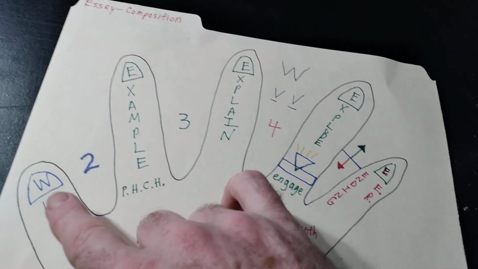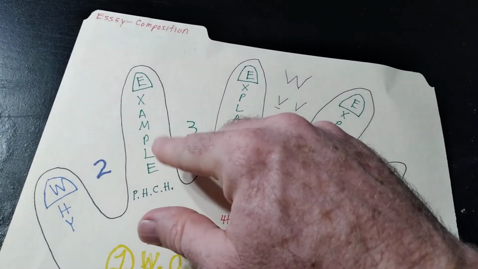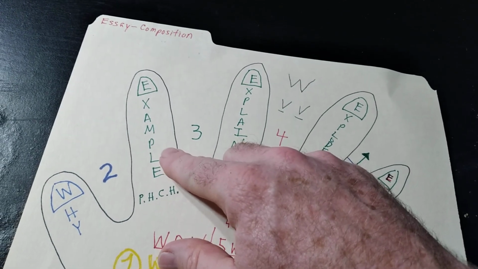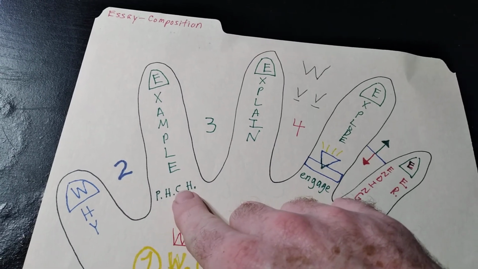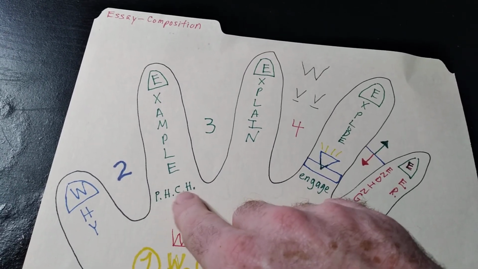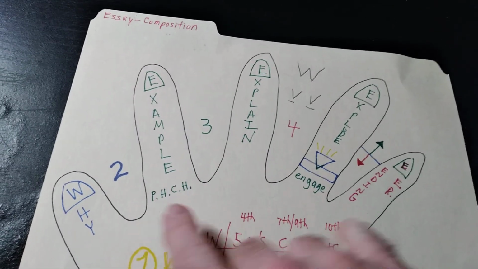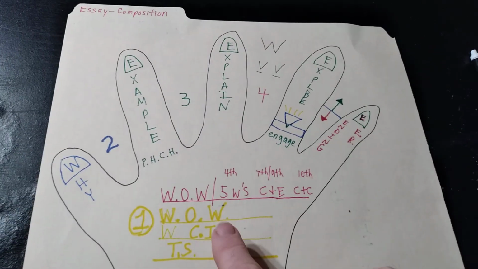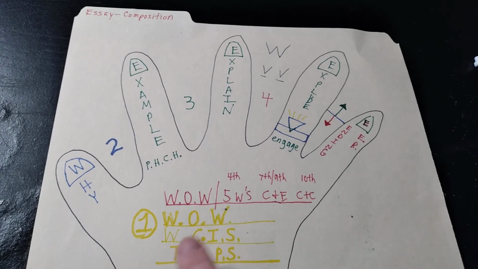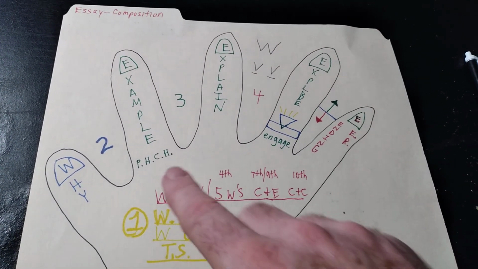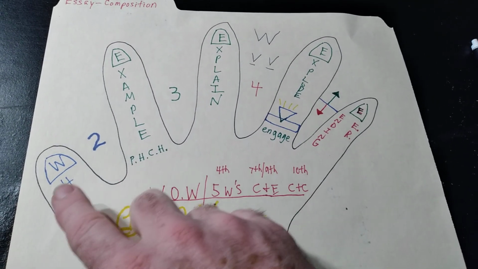Once you tell the reader why you think something is true, then you might want to decide on an example. What example could I use? And I have a little acronym here. Pirates have cool hair. Pirates have cool hooks. Pirates have cool hats. But what it really means, because pirates have only one eye, because it's one idea about the topic, one thesis about the topic, one position about the topic. It stands for the example that I can use to explain my reason.